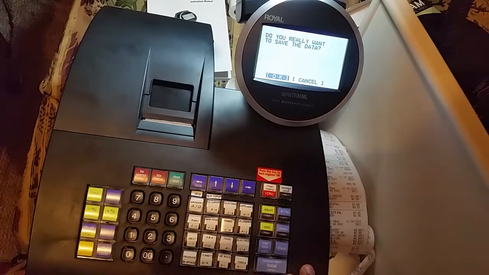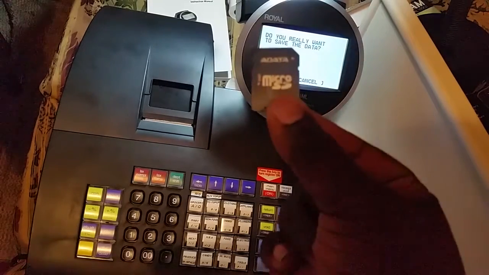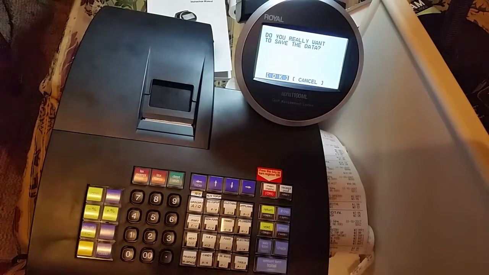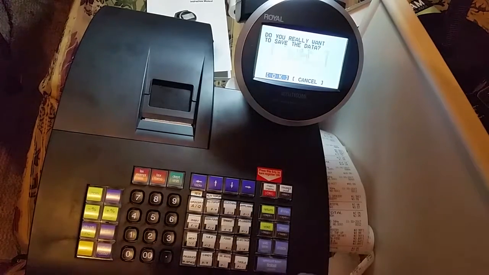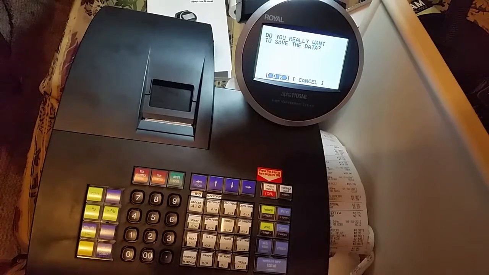There's a save to SD card option. Once we select the save to SD card option, and there's an SD card in place, which is here. It slides in the front. You'll just hit enter. I think my SD card, this machine isn't accepting my SD card for this demonstration.